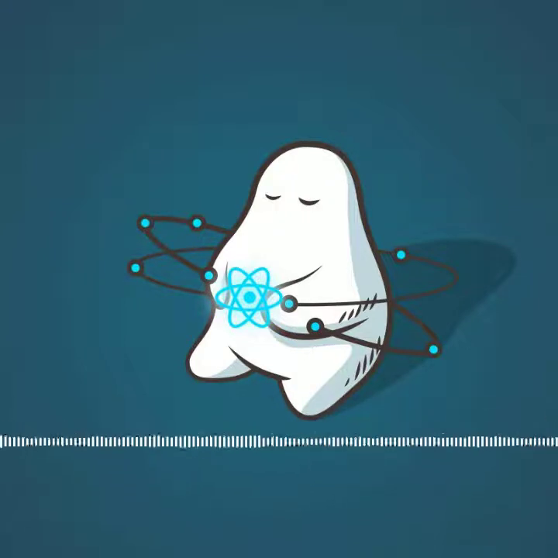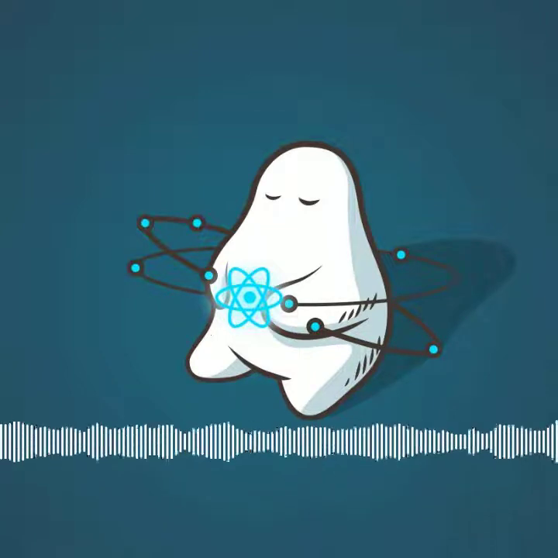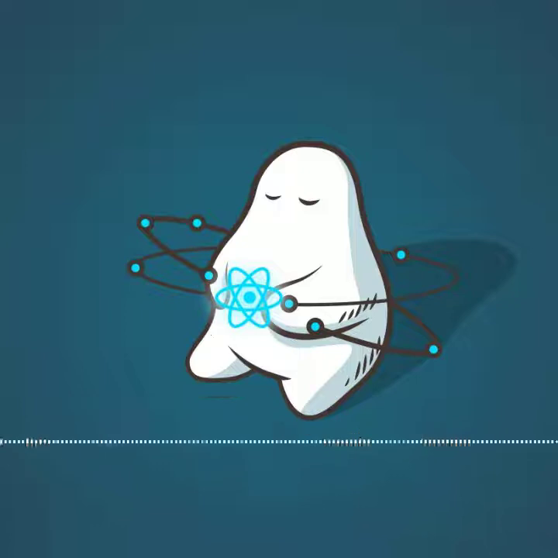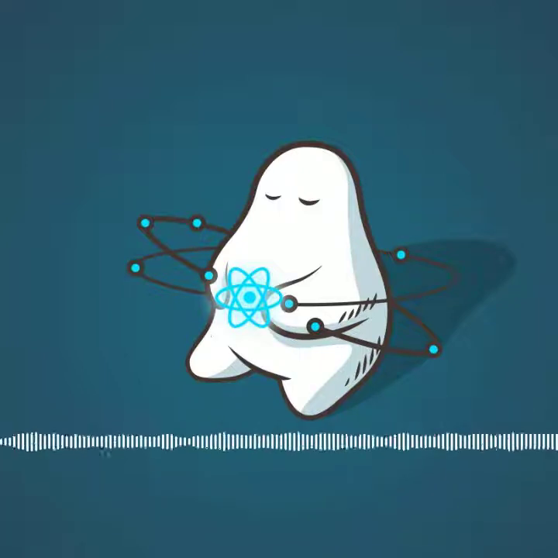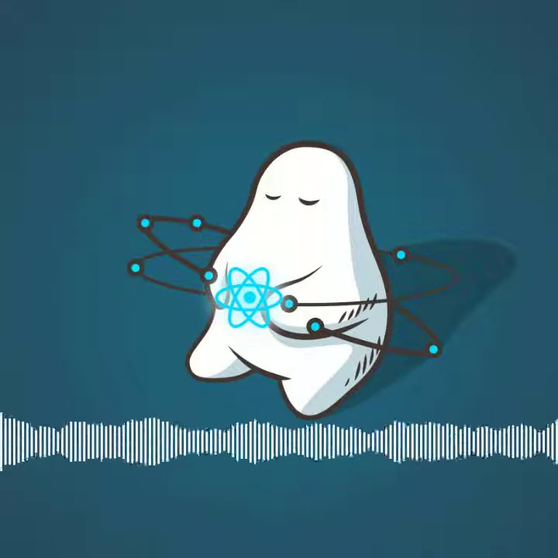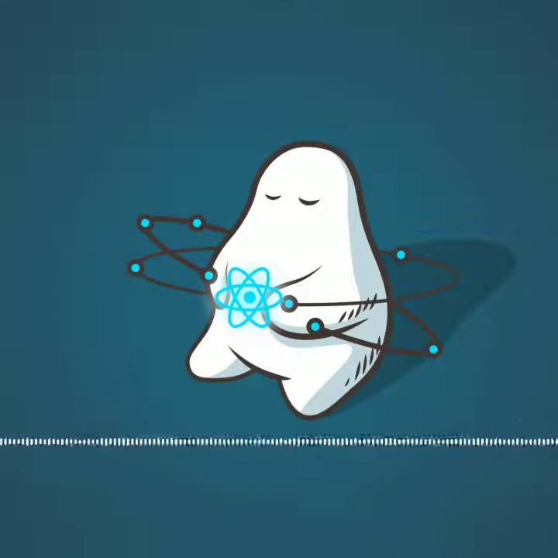How will you send data from a child component to the parent component? In React, passing data from a parent component into a child component is quite easy with props. On the other hand, passing data from a child component to a parent component is a little more complicated.